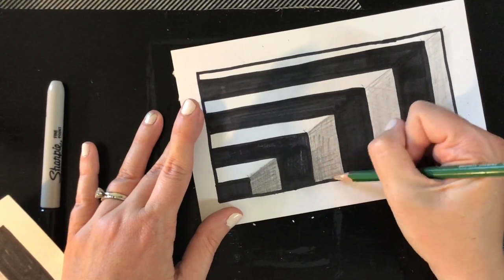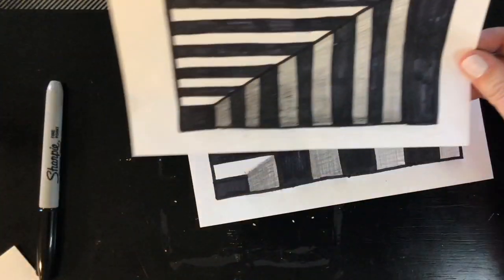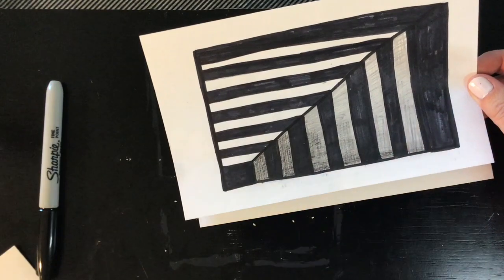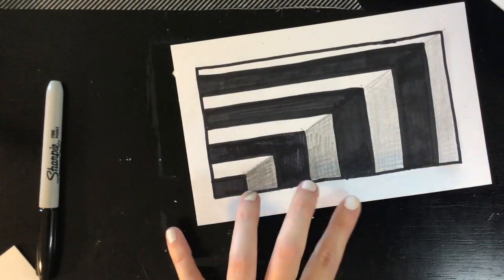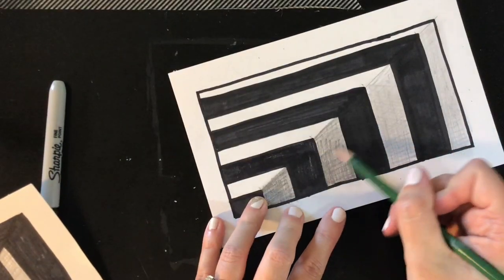And what I'm noticing, I think that I like when there are more stripes, I feel like there's more space and depth in it than the larger stripes. So that's something to keep in mind when you're working on yours.